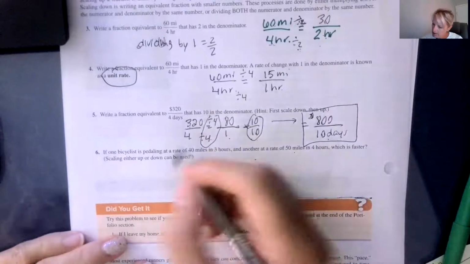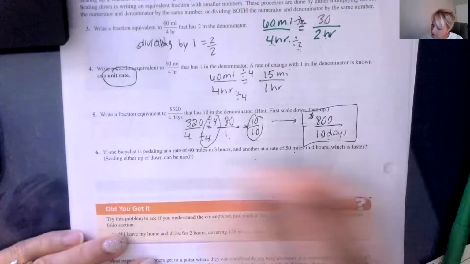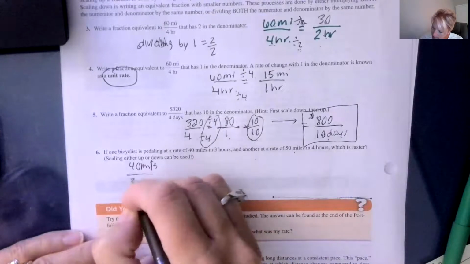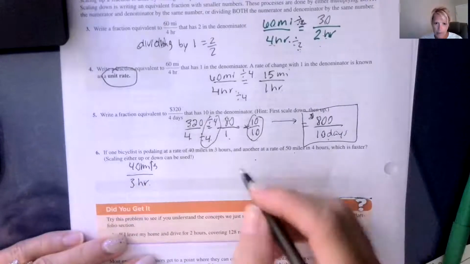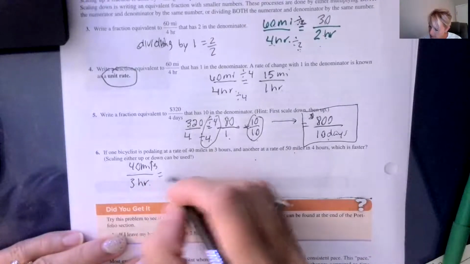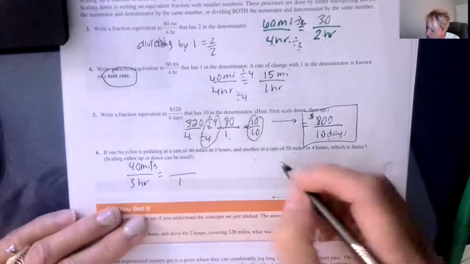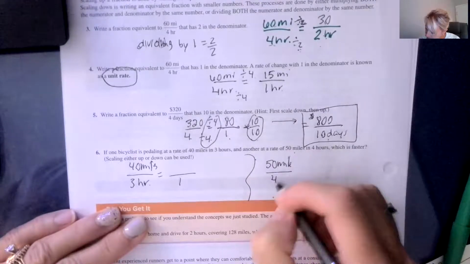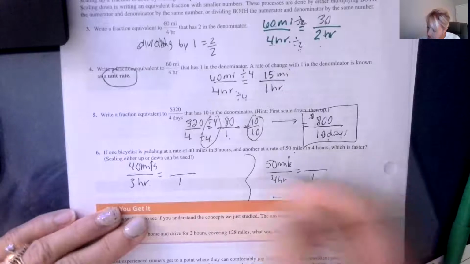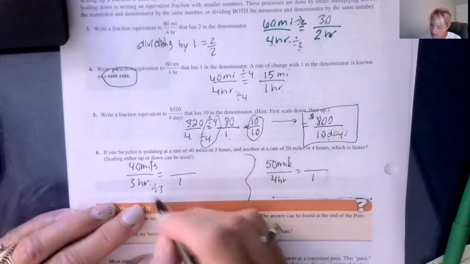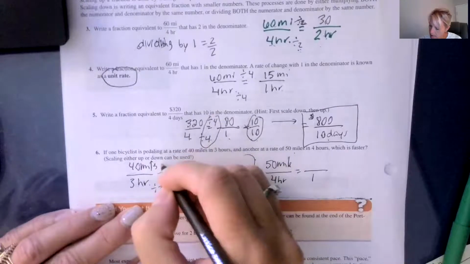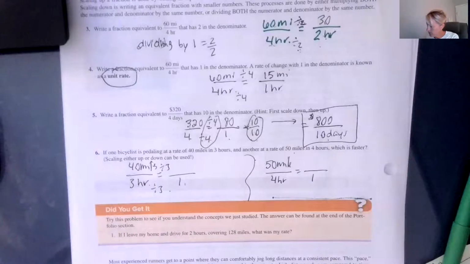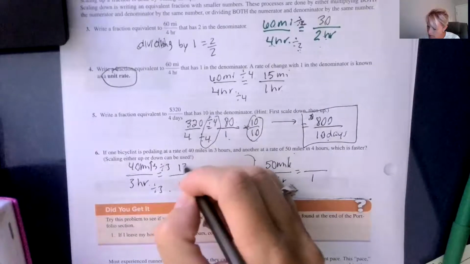So let's look, we have 40 miles in 3 hours. And I'm going to scale down to get them both to a unit rate. So that means I'm going to divide by 3. 3 divided by 3 is 1. And then it forces me to divide by 3 on top. And so using a calculator, 40 divided by 3 is 13.3.